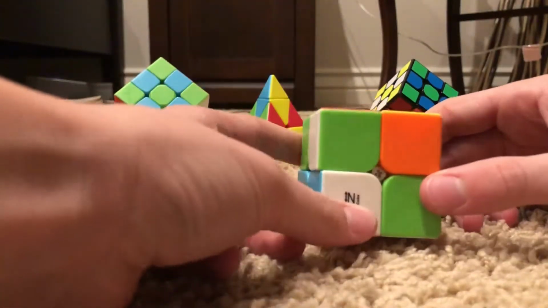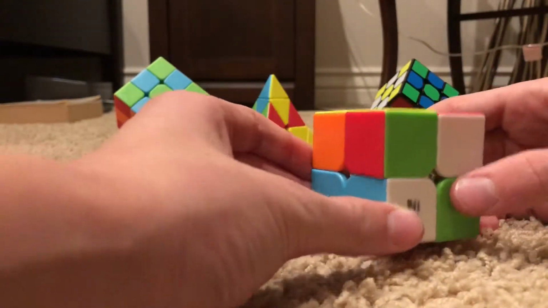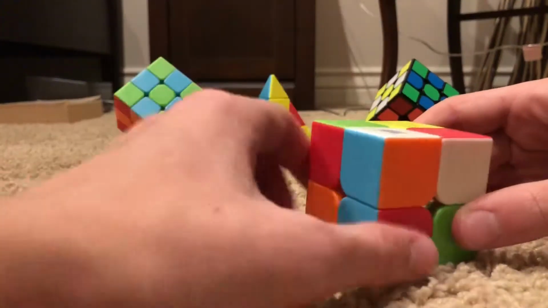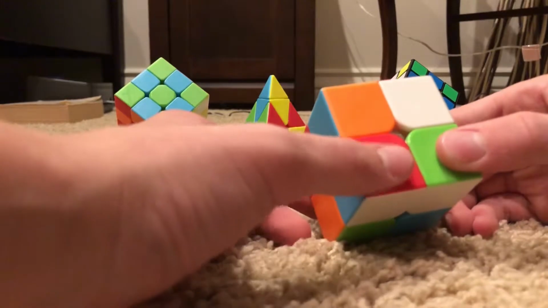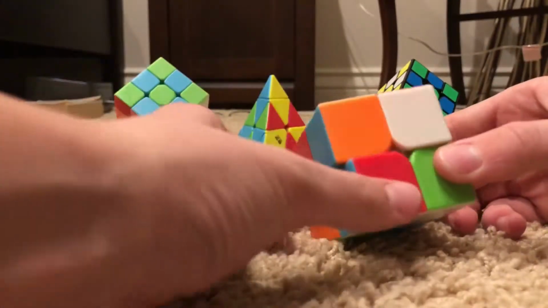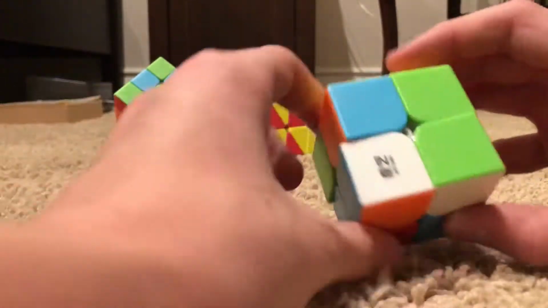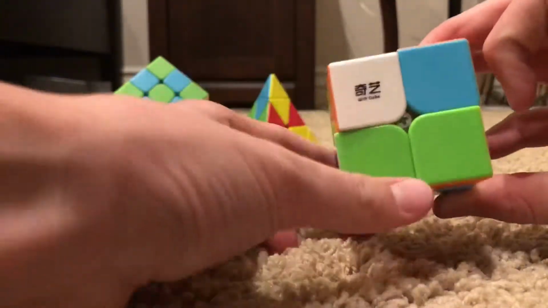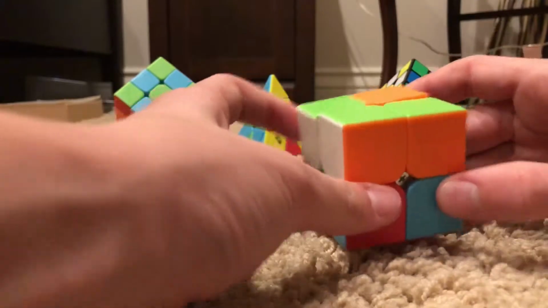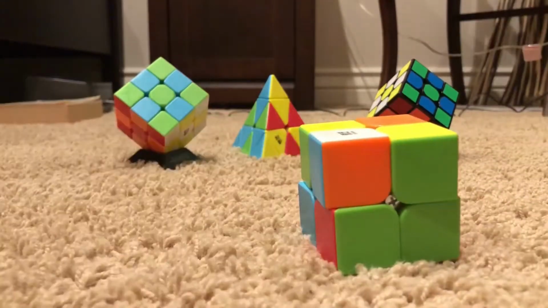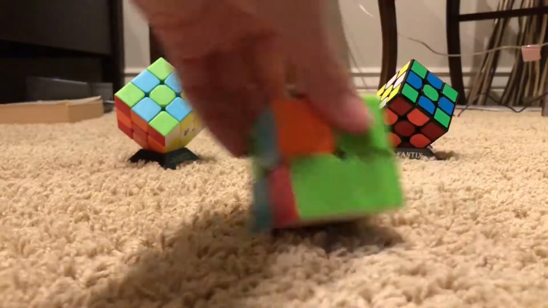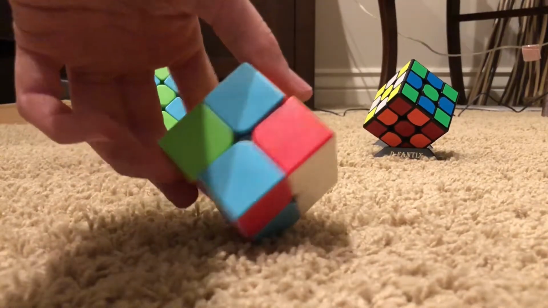So all we need to do is a U prime, and then an L prime. Oh wow, sorry about that, guys. Never mind. So we need to do a U and F, a U prime, and an F prime. So then you have that correctly in place. I will show you that one more time.